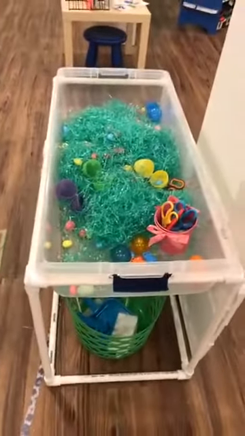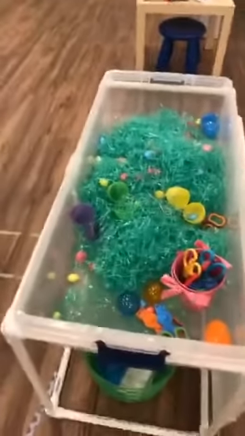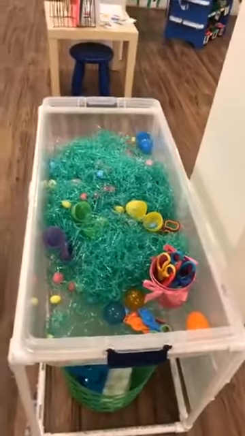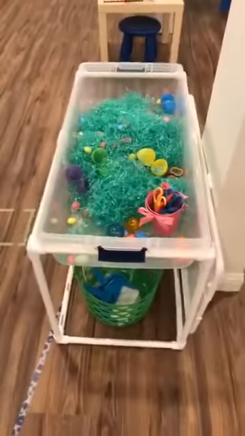I haven't swept yet today. These are just from the dollar store, and they clean it up themselves, and it's awesome. I have a couple kiddos who love cleaning this year. Once they start cleaning, then the other kids start cleaning, and they don't think it's as horrible. So it's really fun.